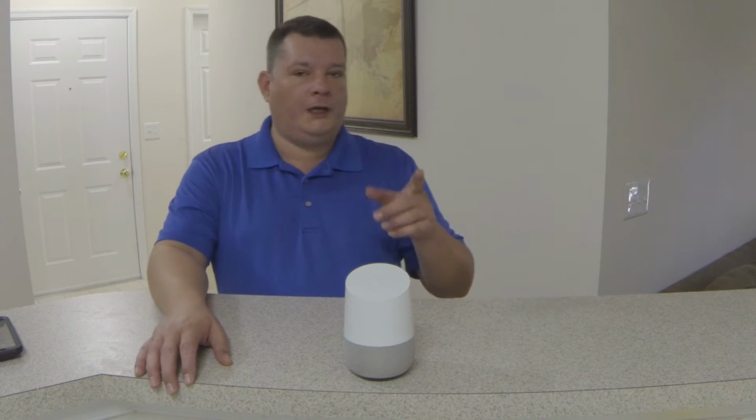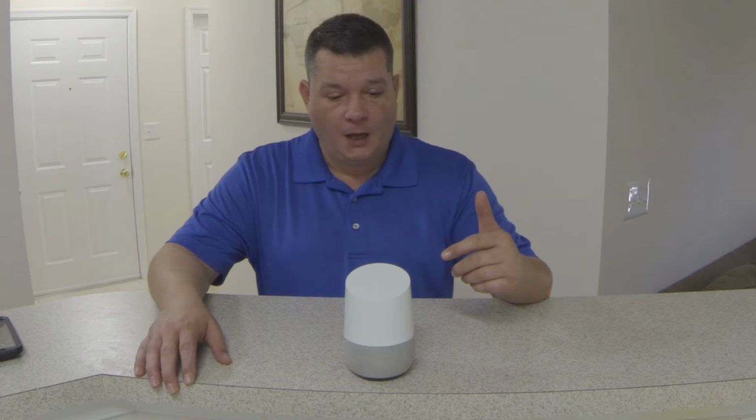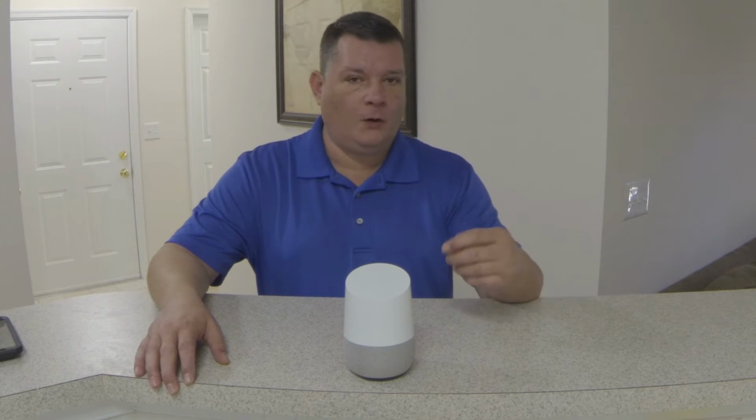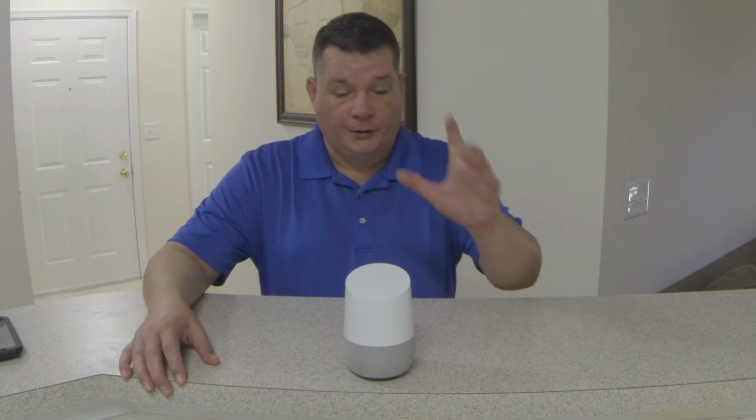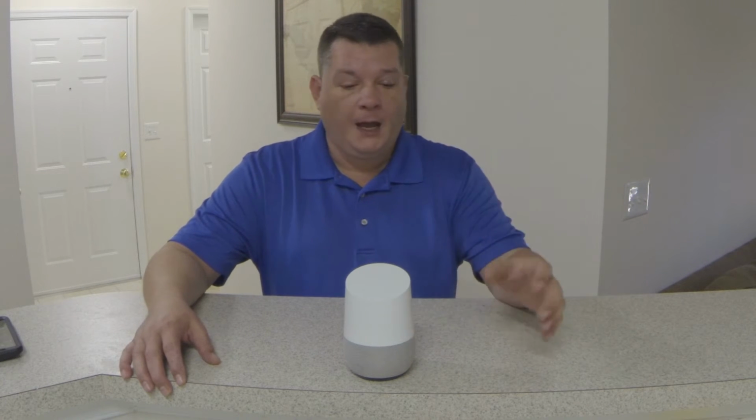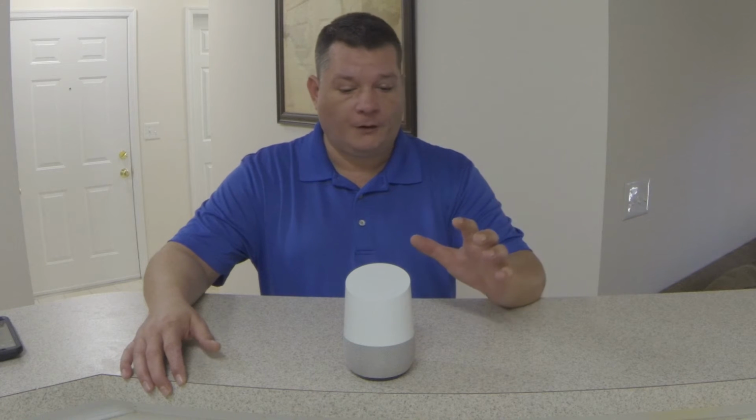Okay. Also, when you're activating the device, this just came to mind, you don't have to say okay and then something, or hey and then the other word. You can tap the touch screen here, and that's also useful for turning up and turning down the volume.